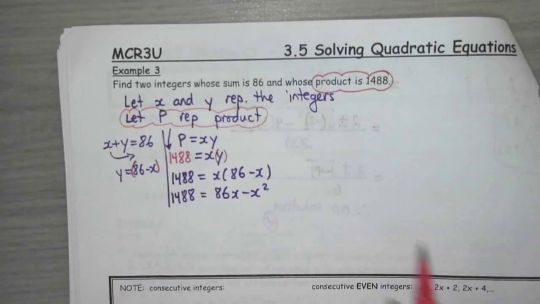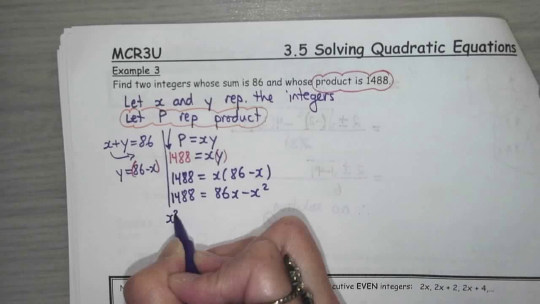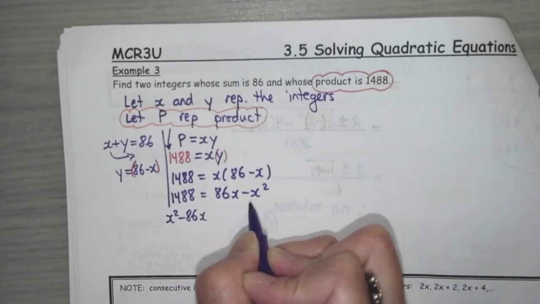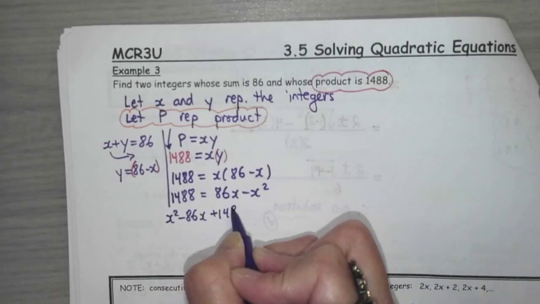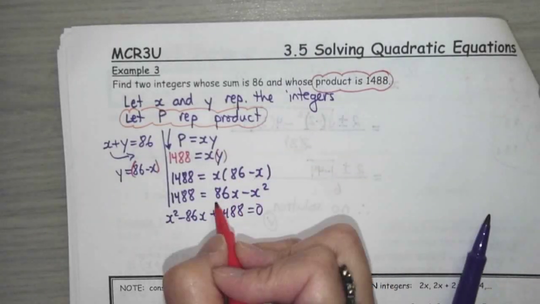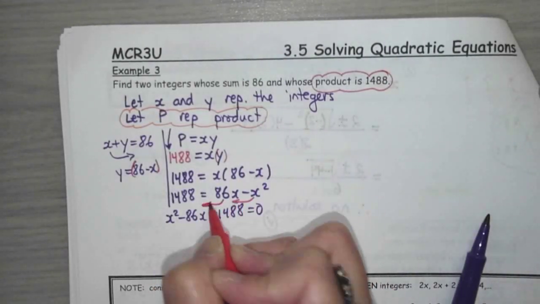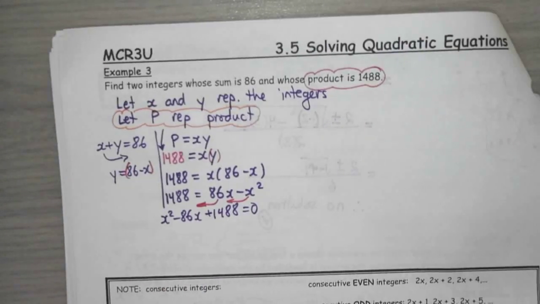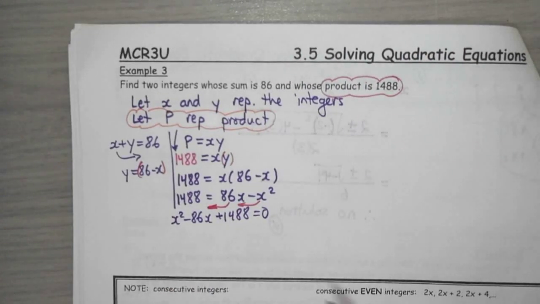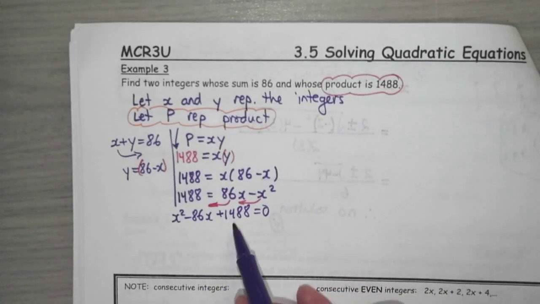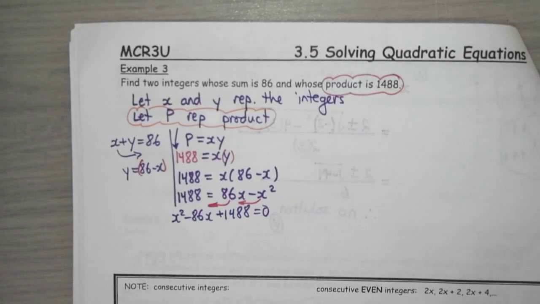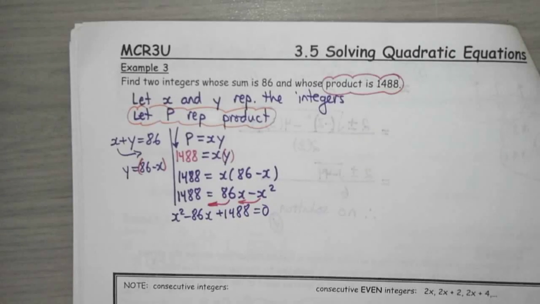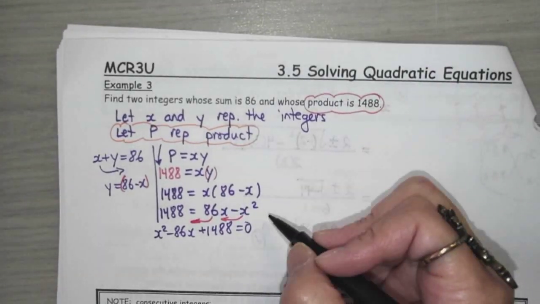So let's bring everything to one side. I'm going to go x squared minus 86x plus 1488 equals 0. So I brought these guys over. You don't have to show the arrow, but I'm showing you what I did. And then I want you to either factor or use the quadratic formula. I know that 1488 is big, so finding two multiples that multiply to that and add to negative 86 is kind of hard. I would probably just do the quadratic formula instead of fiddling with the numbers. Again, up to you.